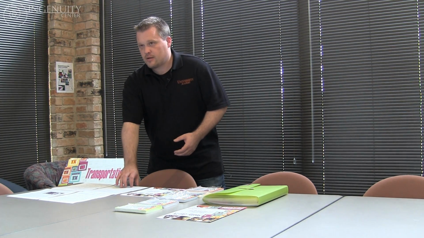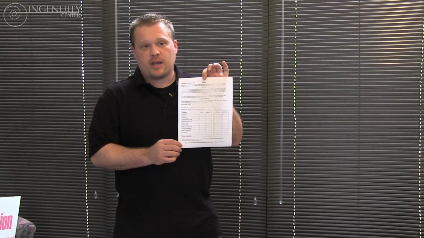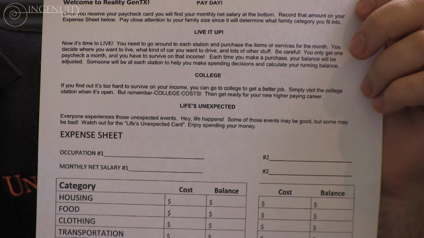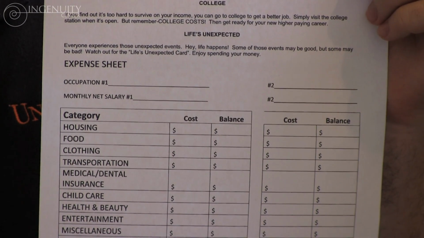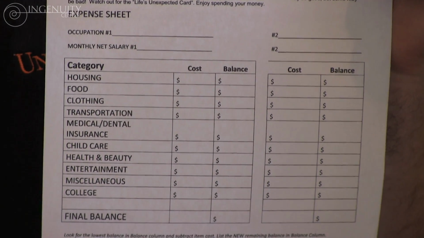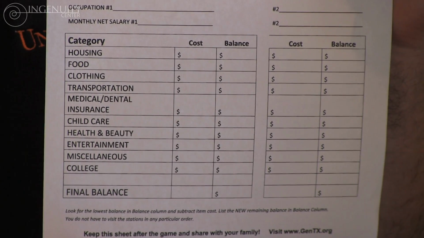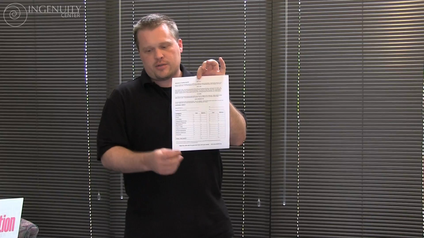So the great thing about this game is that all of the materials that you need for the game are in the box. You don't have to create anything, you don't have to reproduce anything. One of the main components of the game is this payday sheet. For the 32-ish students that you're going to be using, this game will work for up to 32 students, you will give them this payday sheet, and they're going to carry that around and write down all of their costs.